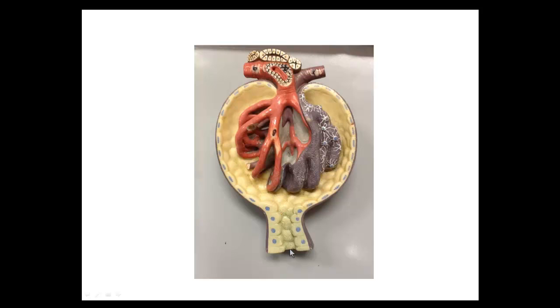So this together, the Bowman's capsule plus the glomerulus, we call the renal corpuscle. In your textbook, I'm just looking to see if there's a picture. I'm not sure if they have one specifically showing the renal corpuscle, but I'll give you a page reference if I come across it. But we'll look at a picture in Dropbox that shows that.